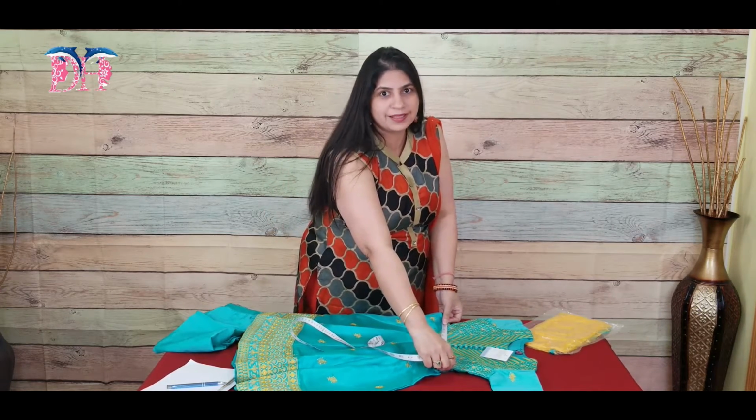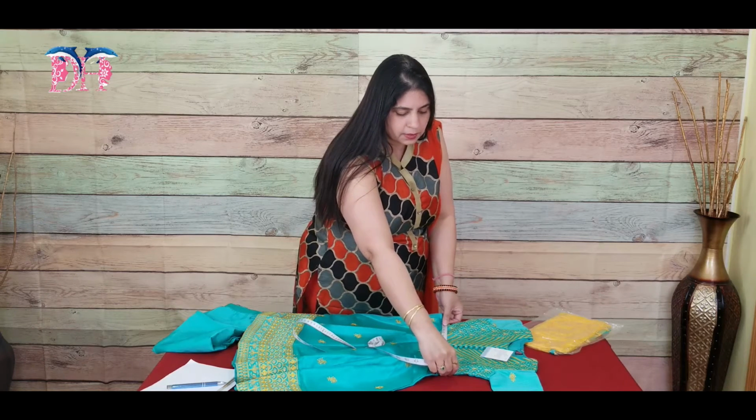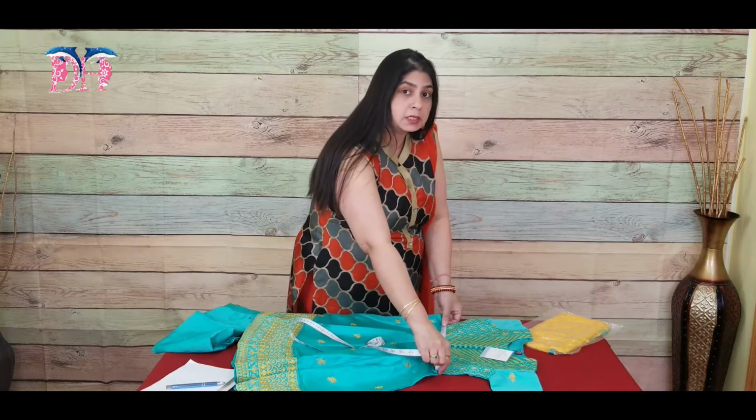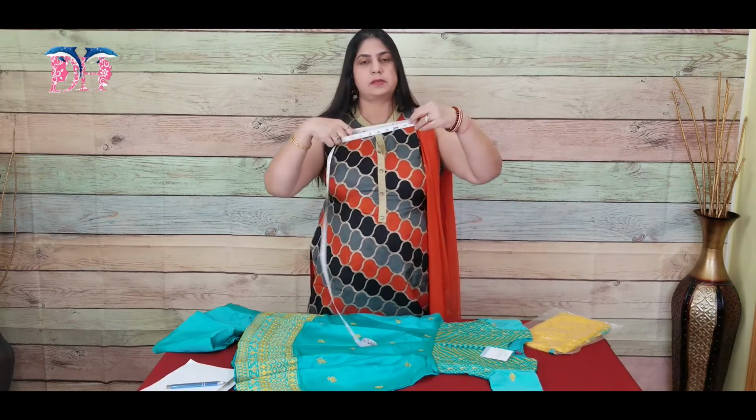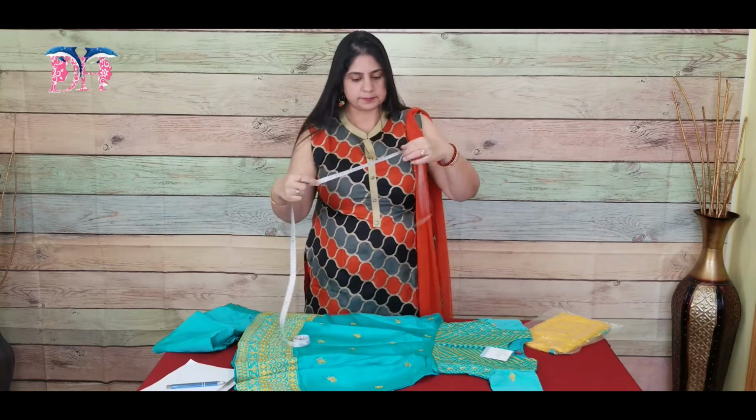You measure her waist, which is kind of important in a dress, in the suit. Again, if you're measuring a garment, do it one side and double it. Or if you're measuring your daughter, you measure it around her waist and give the measurement like that.